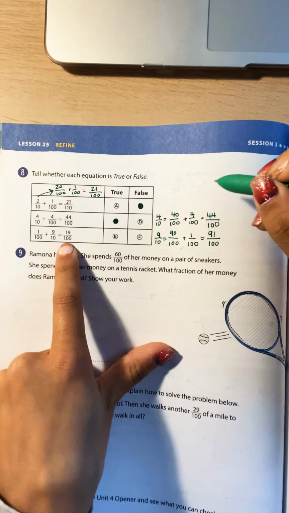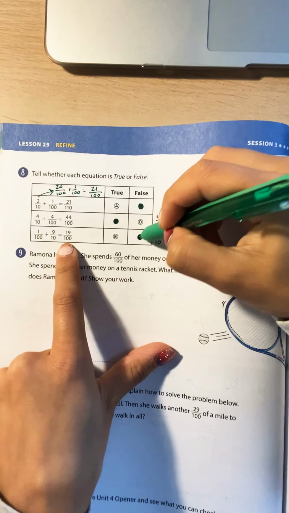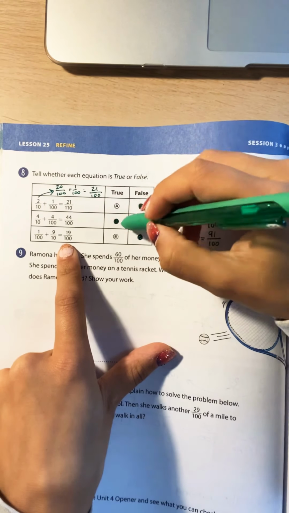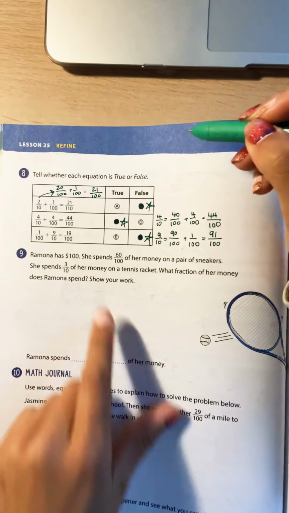But they said 19. So that one's wrong. Okay, so it should be false. True, false.